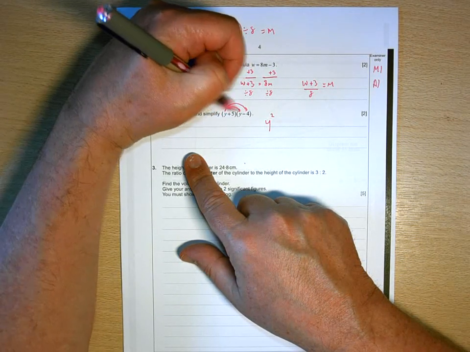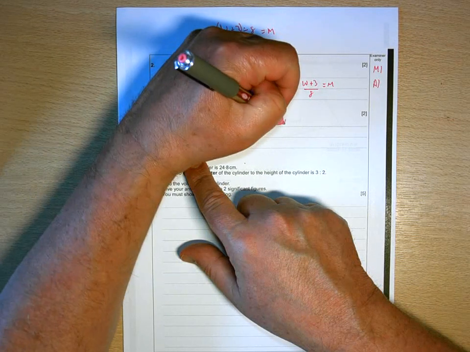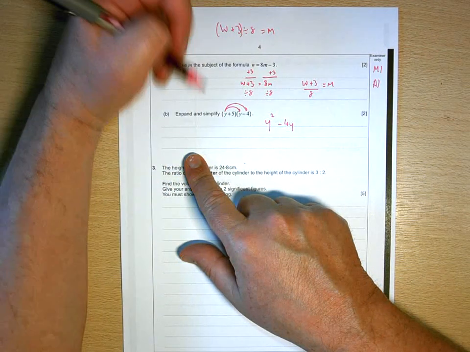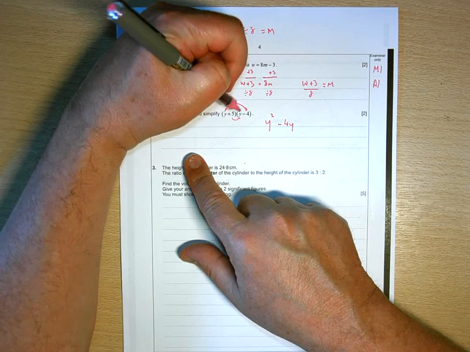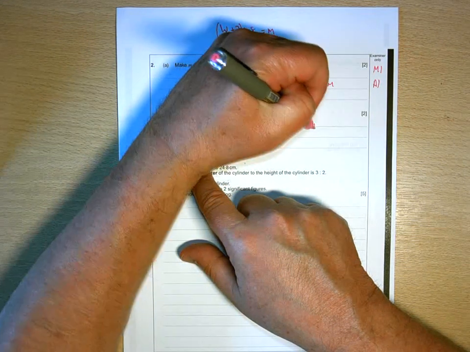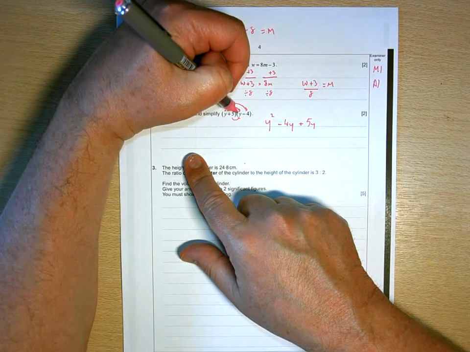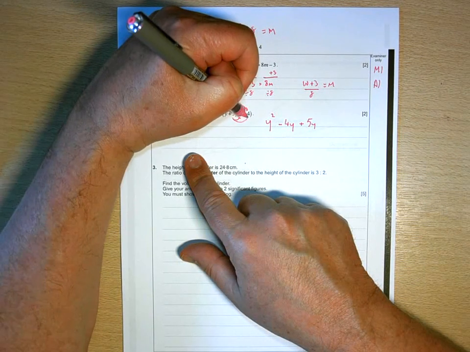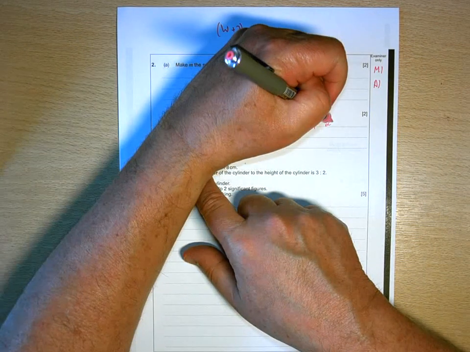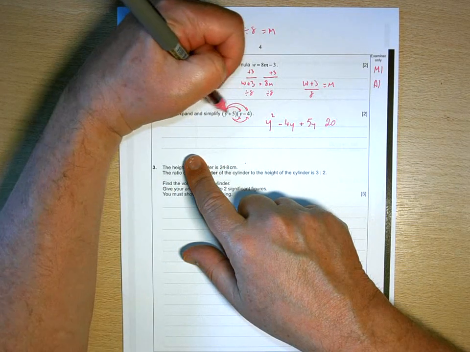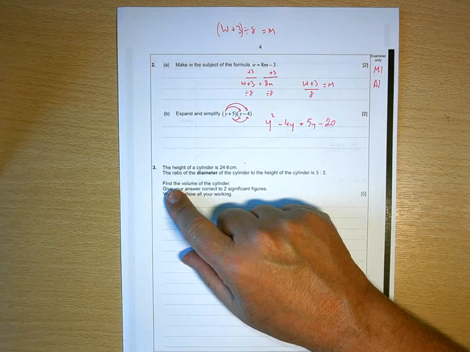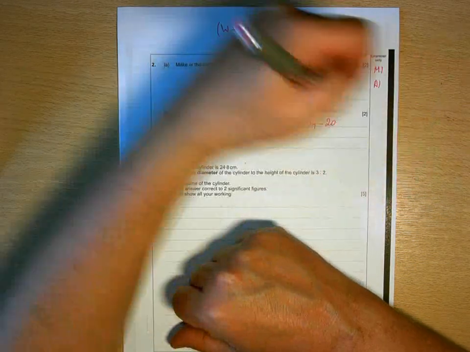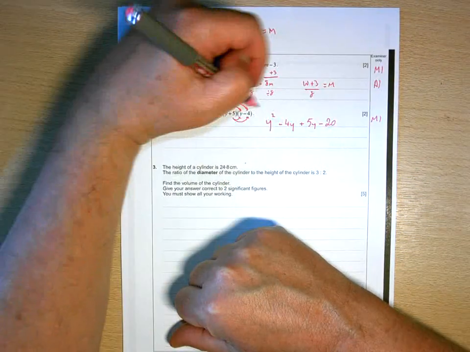Plus times a minus, the signs are different, the answer is negative. So that will be minus 4y. Then we've got to multiply the plus 5, and that will be plus 5y. Plus times a plus. And then finally, 5 times 4 is 20. Plus times a minus, the signs are different, the answer is negative. 1 mark for that, for correctly clearing out the bracket.